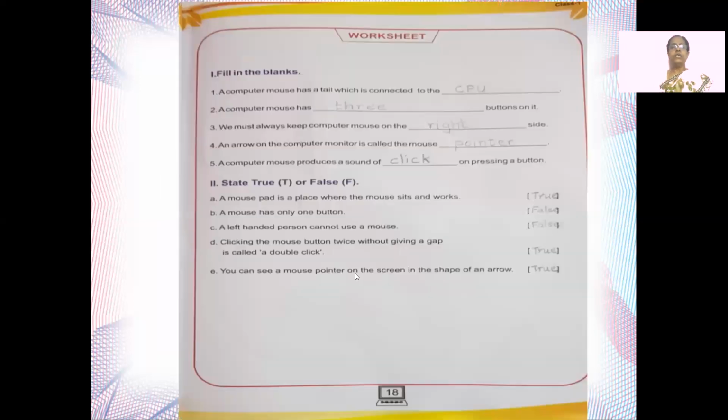Now you will do your worksheets. Here is your fill in the blank. Let's read it. A computer mouse has a tail. What's the tail? It's a wire. It's connected to the CPU is your answer. And how many buttons are there on the mouse? There are 3 buttons on the mouse. And which side should you keep your computer mouse? You should keep it always on the right side.